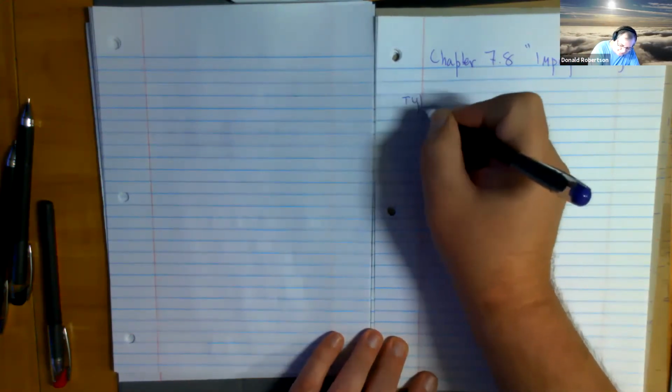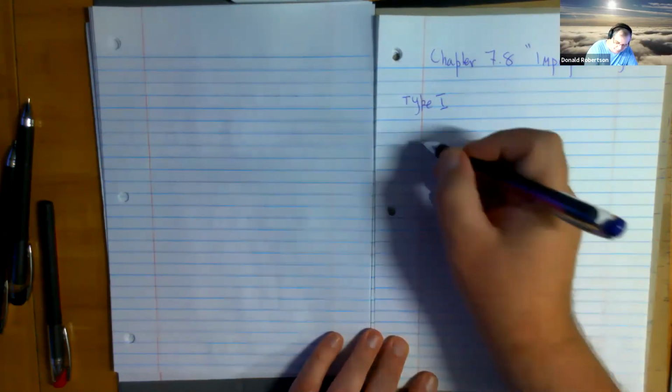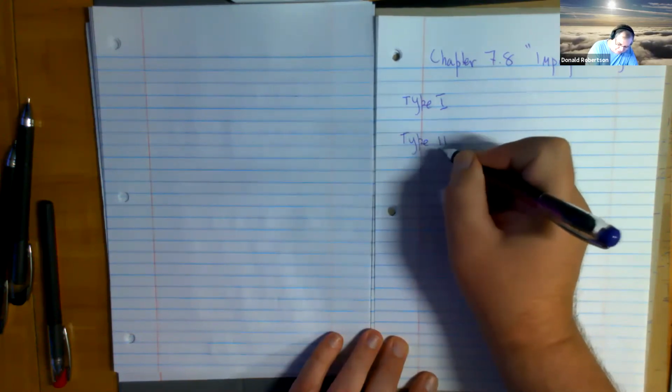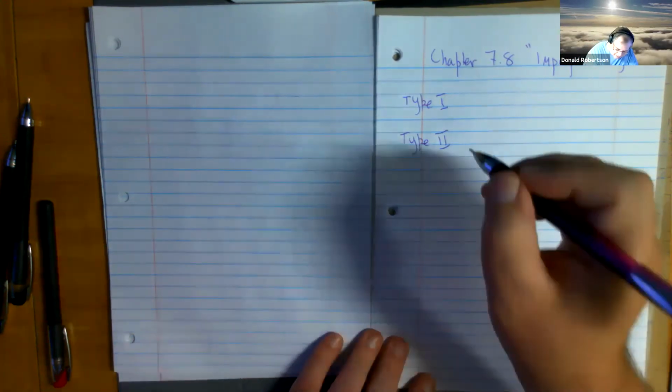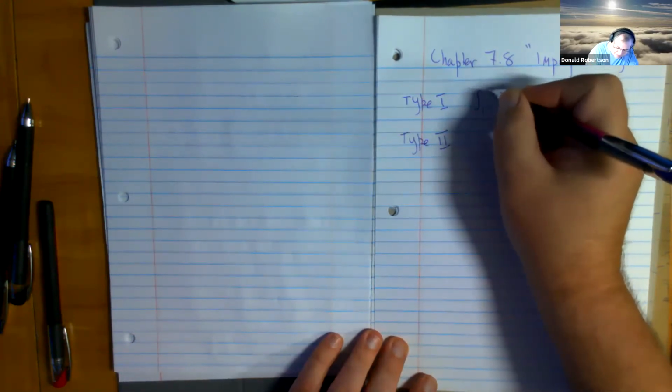Next. We need to look at our next section. I believe it's called 7.8. Improper integrals. There are two kinds. Today we're going to focus on the intro to type 1, but for completeness sake, I'm going to tell you type 2. A type 1 integral looks like this fella here.